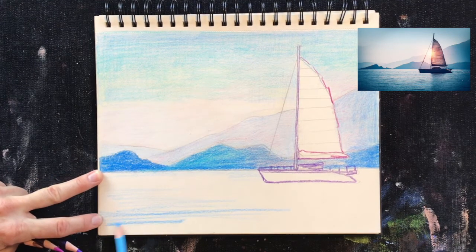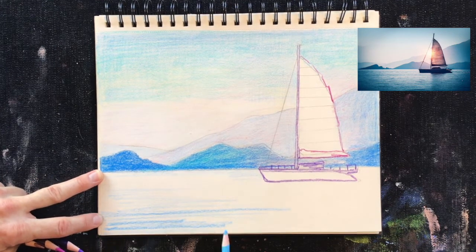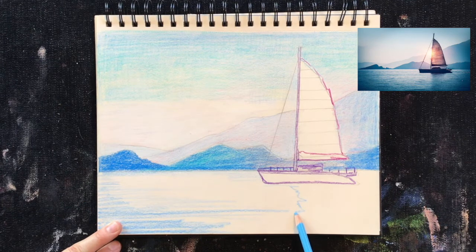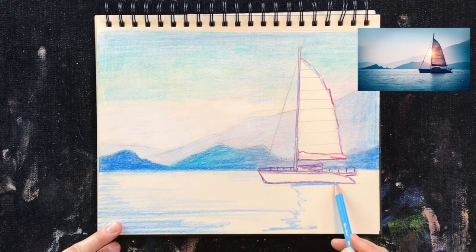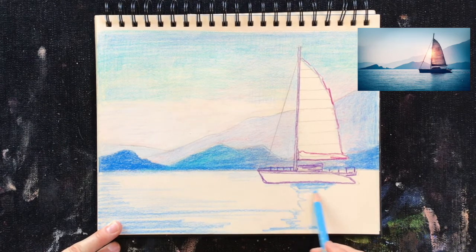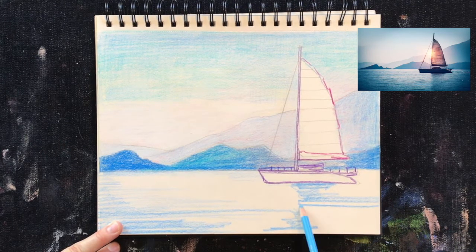Next, I've moved to the boat and redrawn it. The reason why I redrew it is because I was losing some of the drawing as I was coloring in the background. So we don't want to lose that drawing, so go ahead and trace over it. Then I've moved to the water.